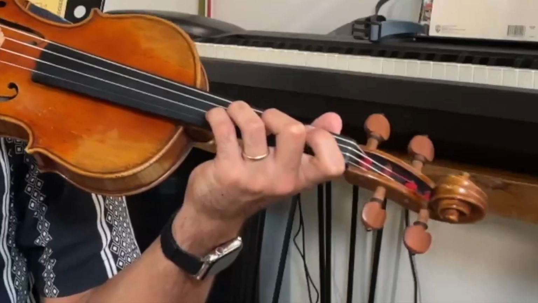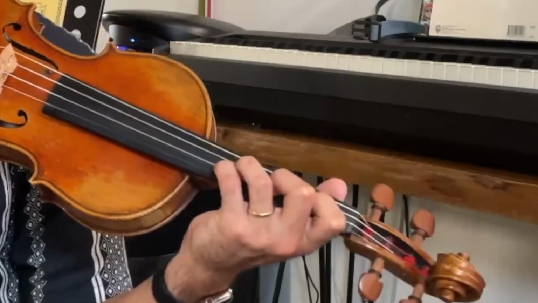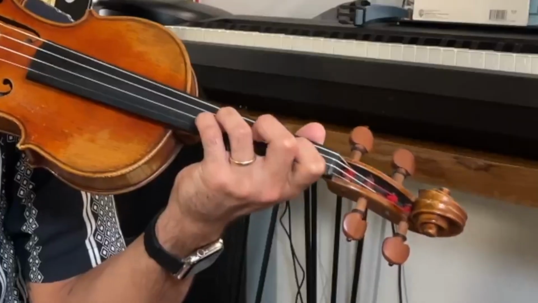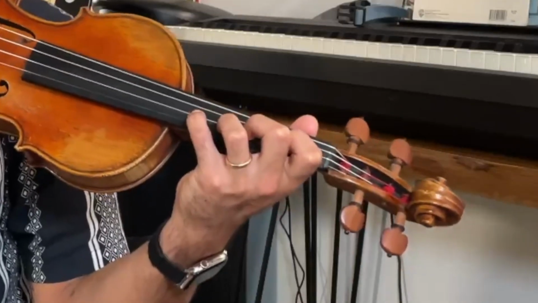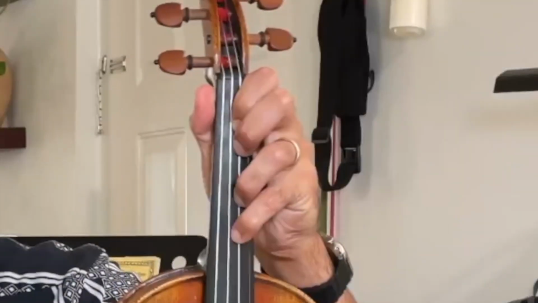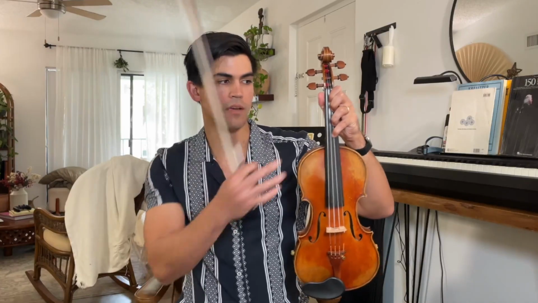So maybe first to second finger has a space, second to third finger has a space, but third to fourth finger are close. Maybe first to second has a space, but second to third finger are close, and then third to fourth have a space. Maybe second to first finger are close and the rest have a space. The bottom line is that we have two spaces and only one finger is close to another. With this concept, we'll always understand what a perfect fourth should feel like.